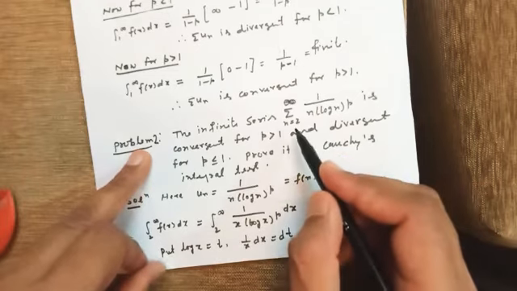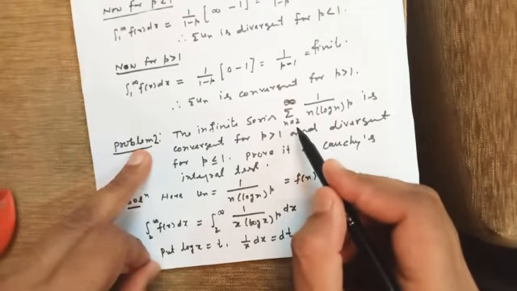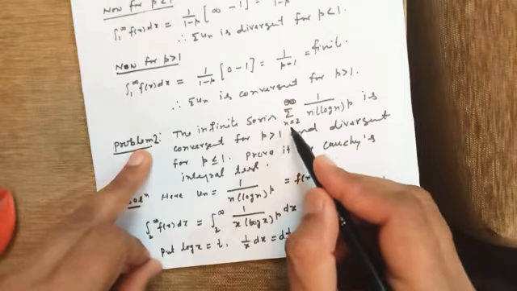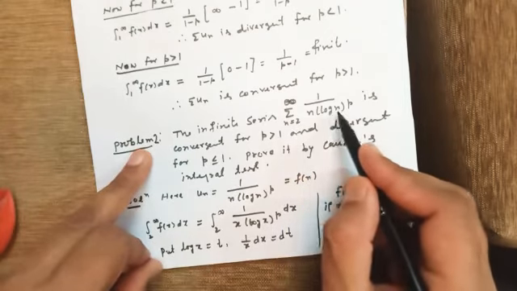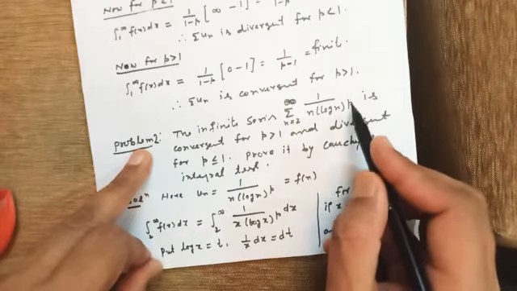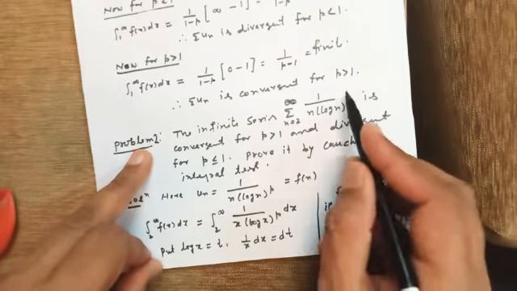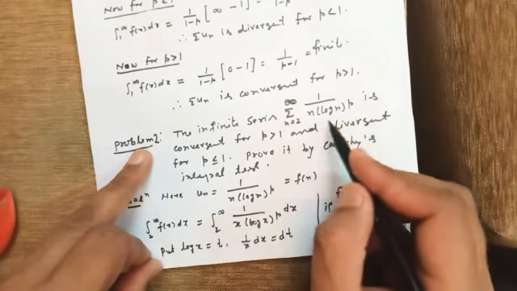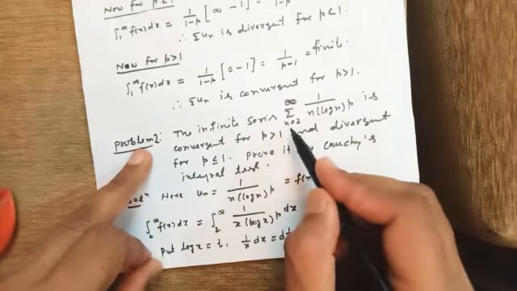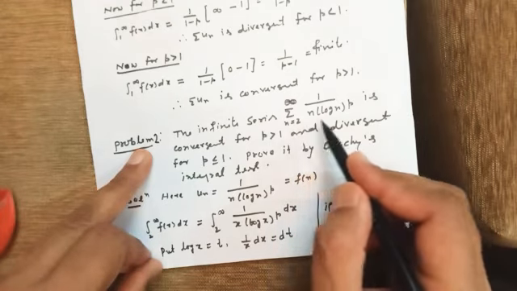You can see here this series starts with 2. Why not with 1? Because if you put n equal to 1 here, then this will be log 1 and log 1 will be 0. Then if this term is 0, then this whole term is infinite. So it means this term does not exist for n equal to 1. So we start with n equal to 2.